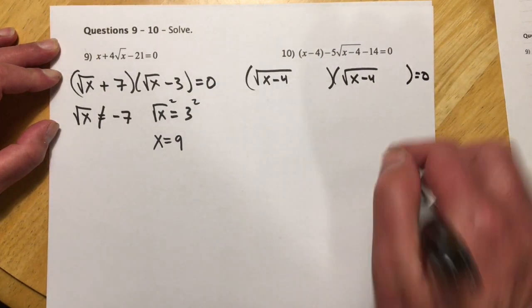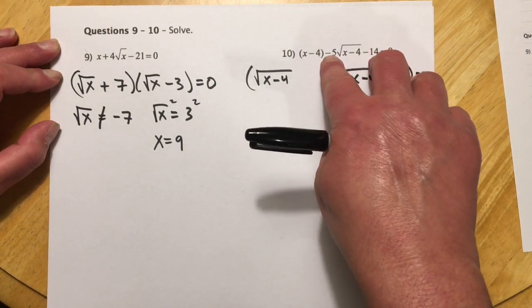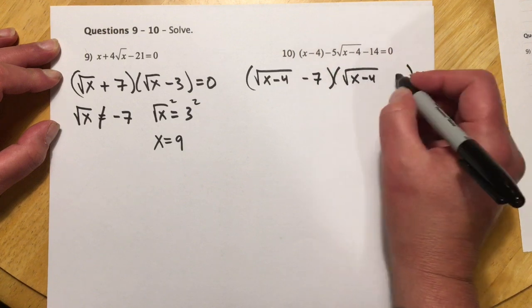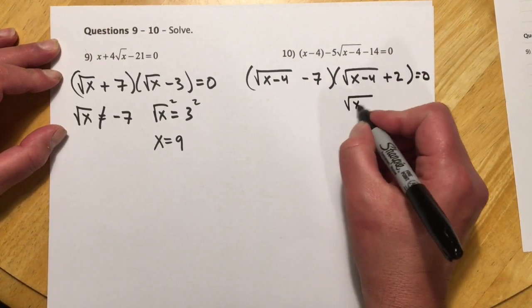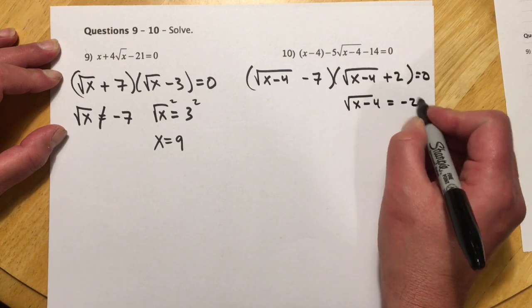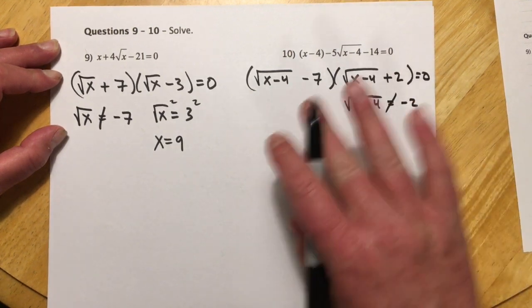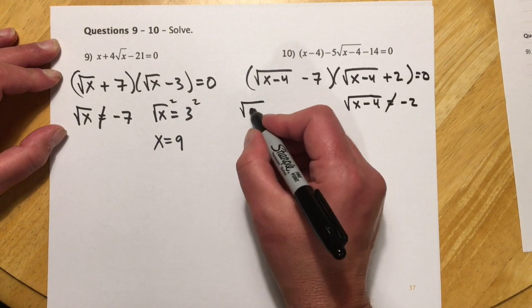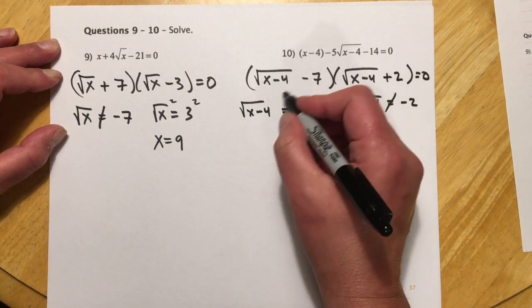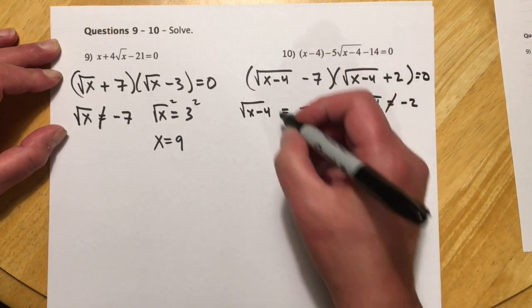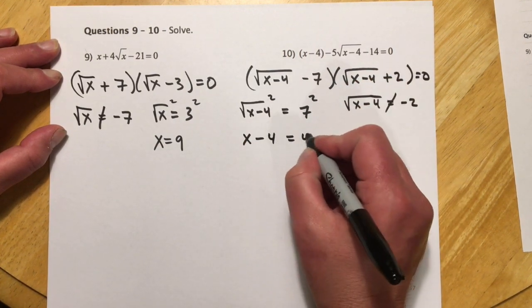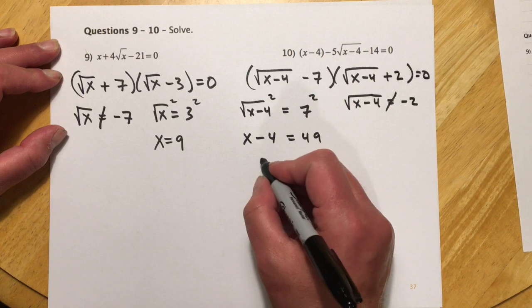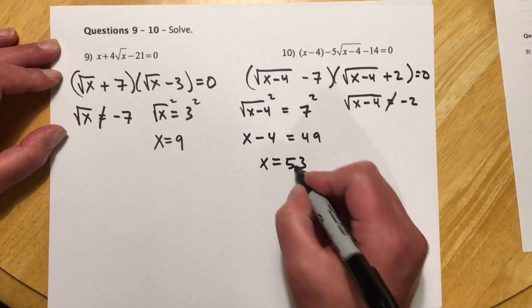So I'll just set my parentheses. Negative 14, negative 5. So this time it's going to be a negative 7 and a positive 2. So here, when I bring that over, it'll equal negative 2, which it can't. So that piece is done. And then this side, bringing that over, it'll make a positive 7. Then I can square both sides. X minus 4 equals 49, and add the 4. X equals 53.